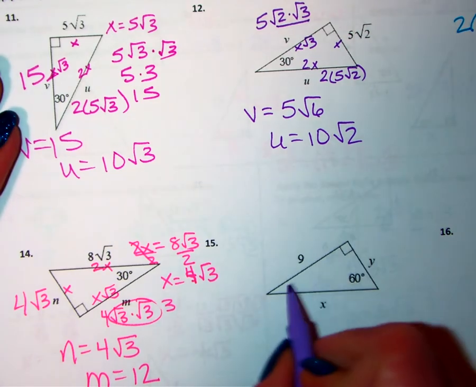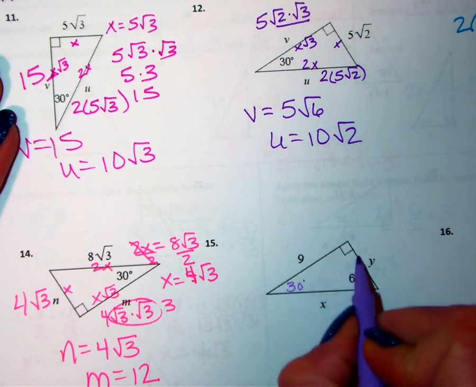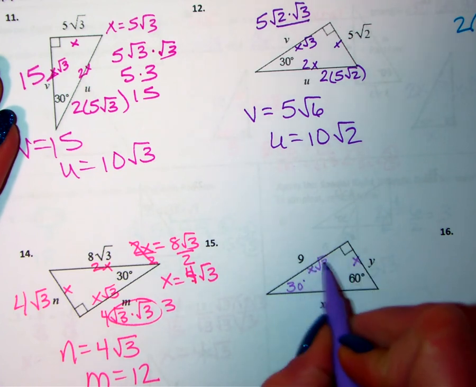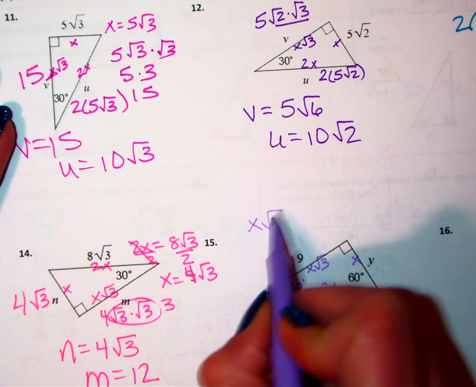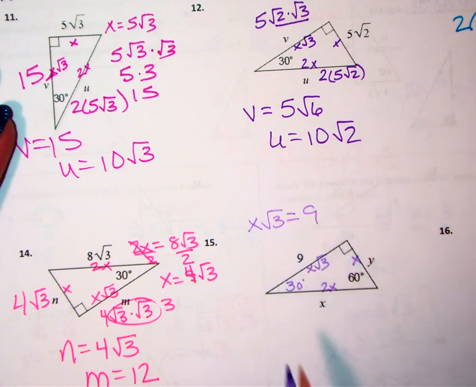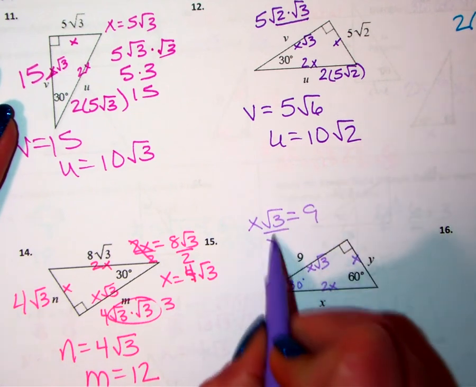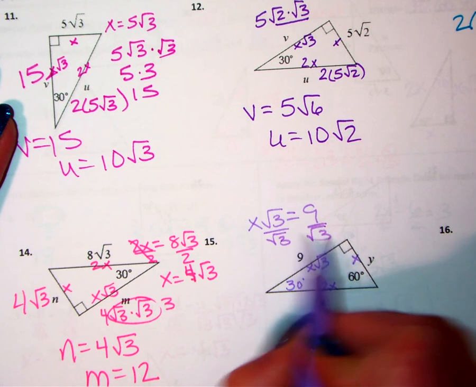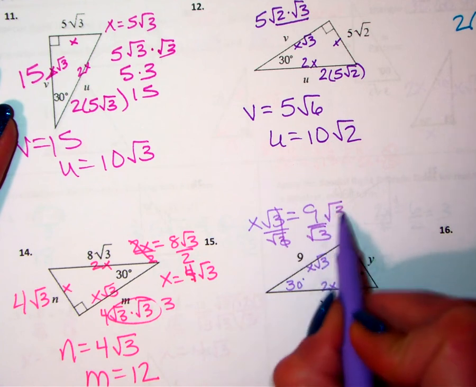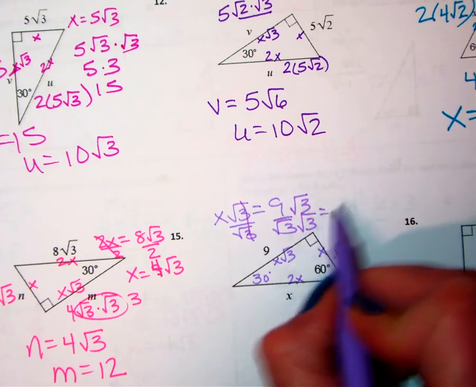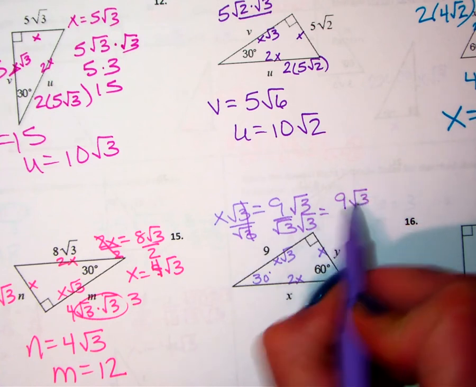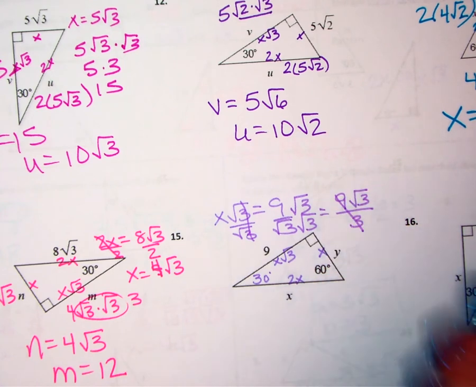Okay, so here's my 30 degrees. So I've got x square root of 3, and 2x. So I'm given the side with x square root of 3 is 9. Okay, so divide by square root of 3. And a reminder, I can't leave square roots in the denominator, so I'm going to multiply top and bottom, which gives me 9 square root of 3 over 3, and 9 can divide by 3 to give me 3.